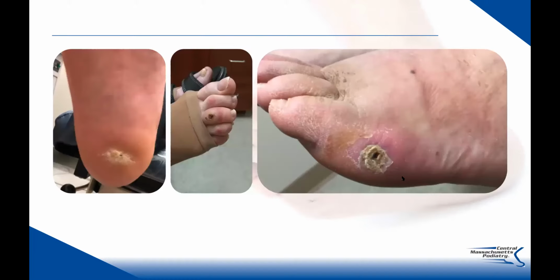Here are three other types of feet that are high-risk feet. I'm going to start with this one on the left.